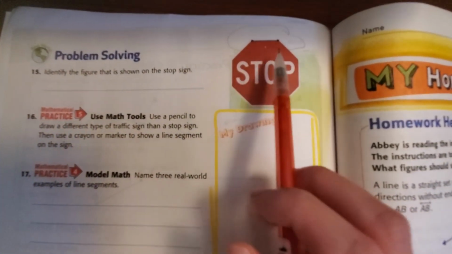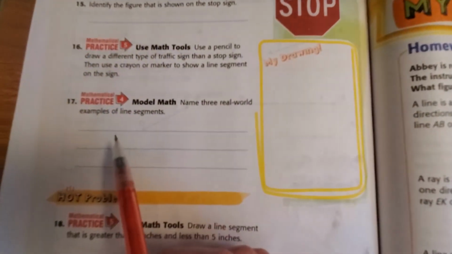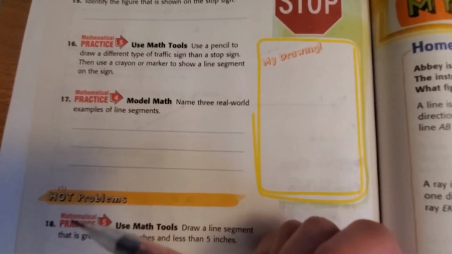So what other objects have line segments like this stop sign? I'll give you a clue. One of them, for example, could be the edge of a book. It's a straight edge, right?